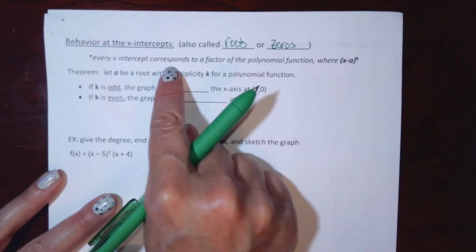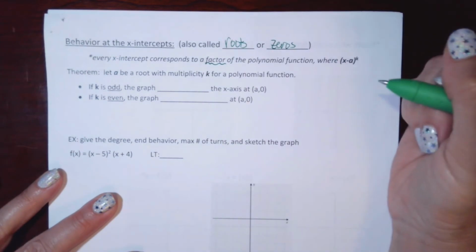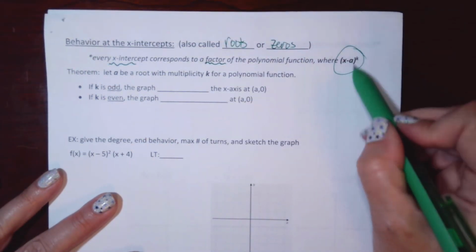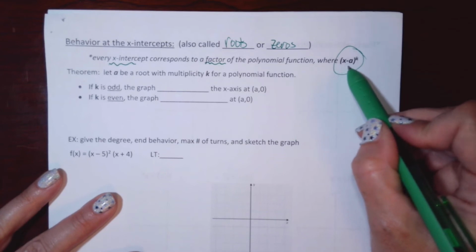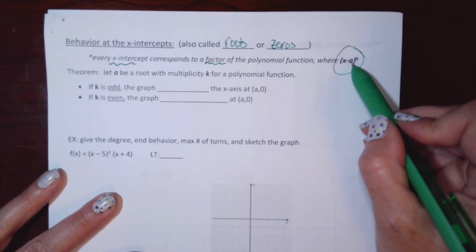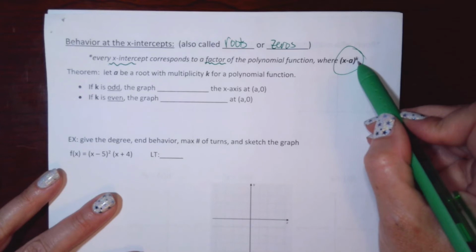Every x-intercept corresponds to a factor of my polynomial function. And when I have it factored, I've got that factor x minus a or x plus a raised to the k power, where a is that value, that factor, that root, and the multiplicity, the exponent, is k.